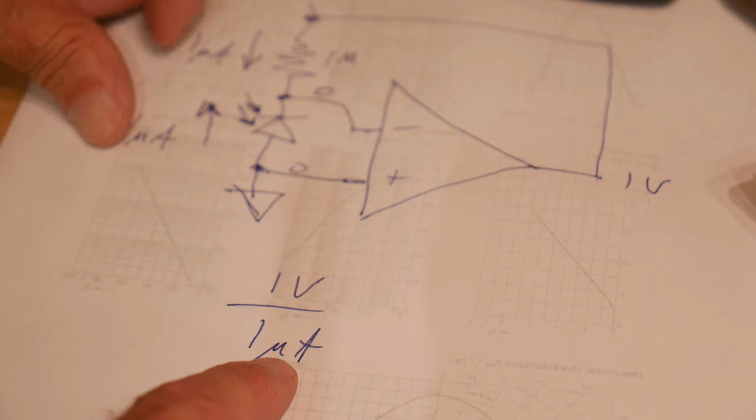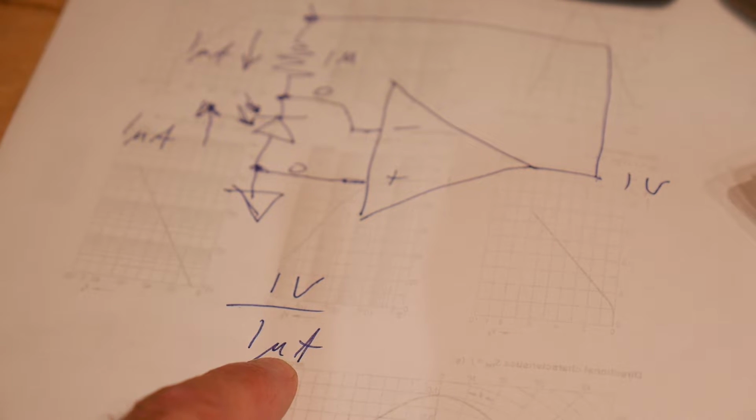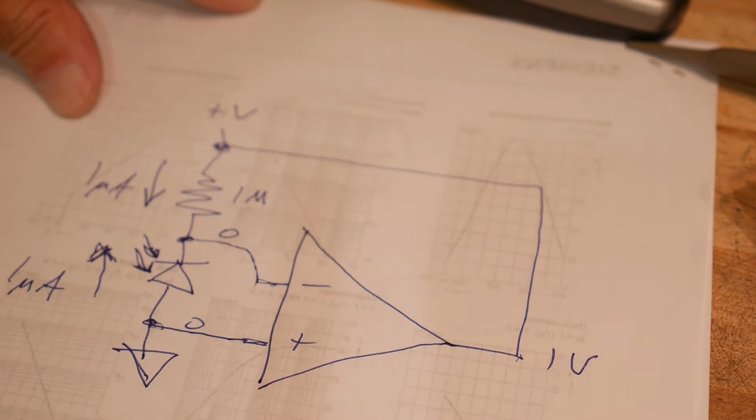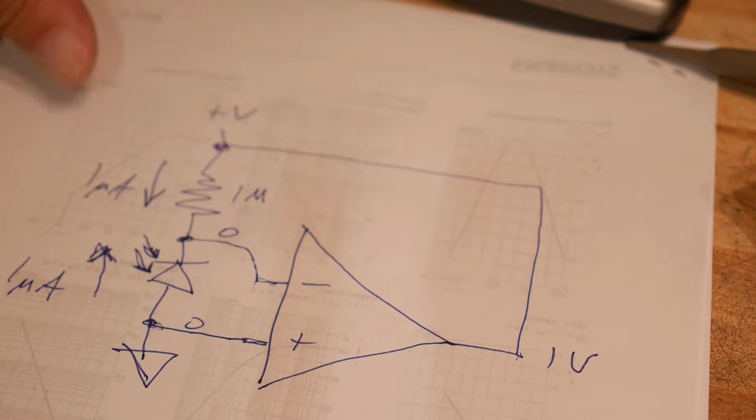So if we see 10 volts on the output, we know we've got 10 microamps. If we see 5 volts on the output, we know we have 5 microamps. So that's the way the circuit is going to work. This is going to be our circuit.